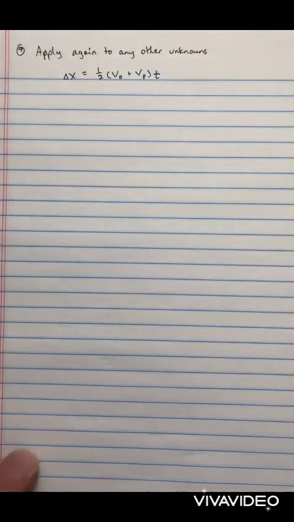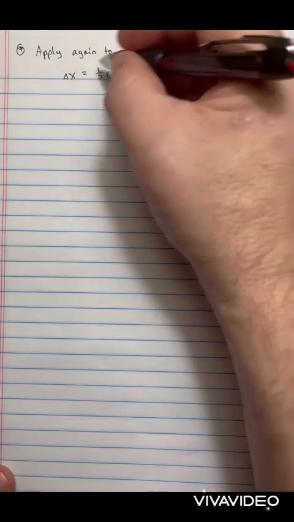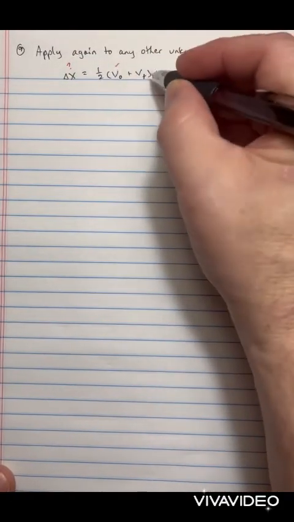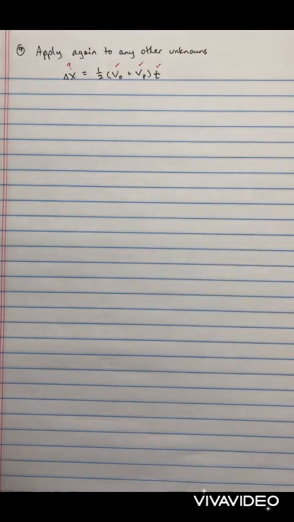Just to be on the safe side, let's double check that this will be useful. 1/2 is just a number. This is what I'm trying to find. V0 is a known, Vf is a known, t is a known. So I do have everything I need to solve this problem. So let's go do that.